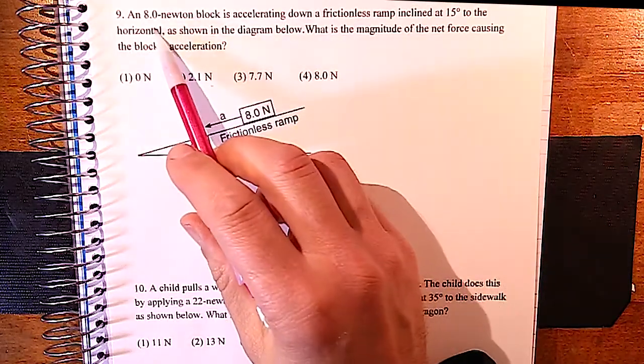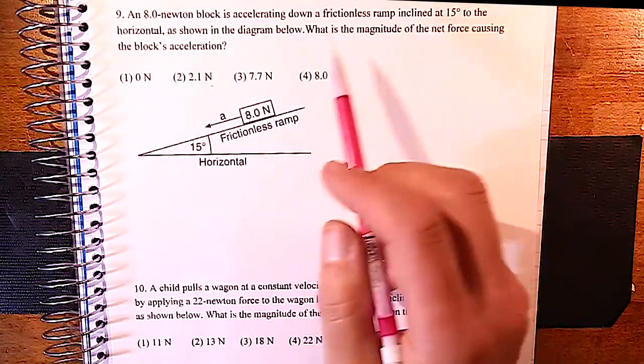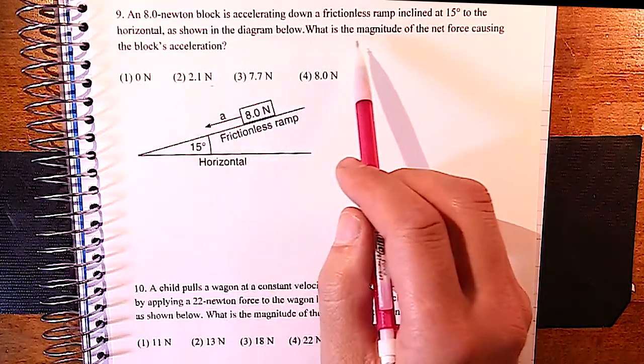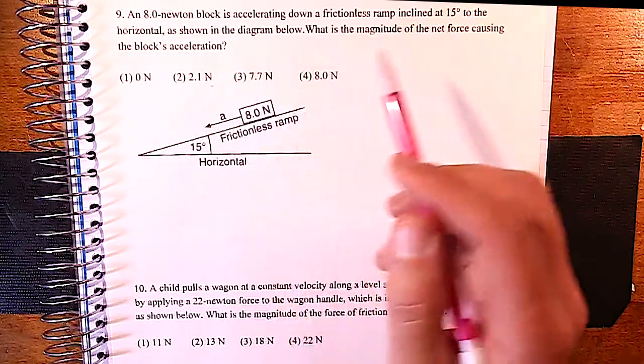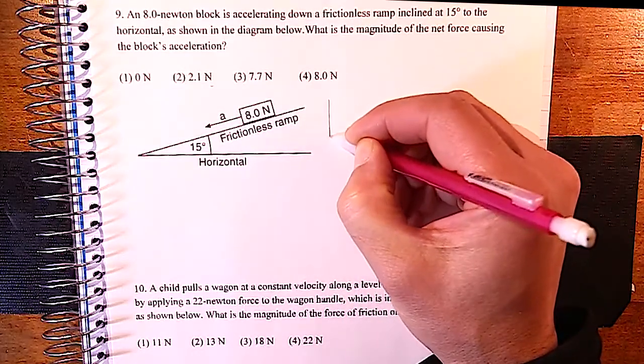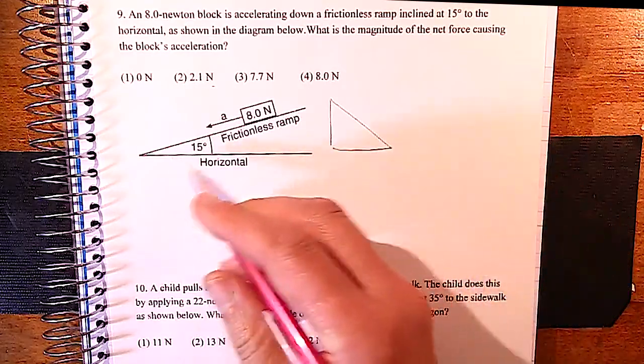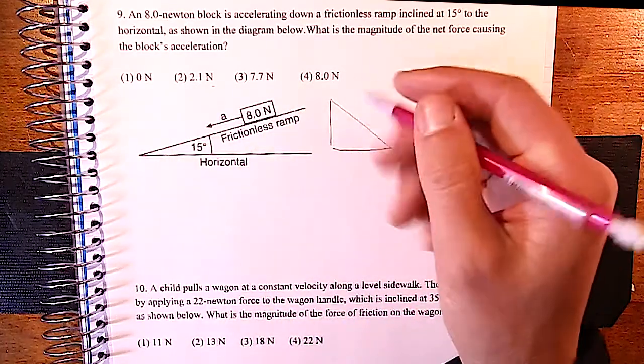Okay, we have an 8 Newton block accelerating down a frictionless ramp at 15 degrees. And it says, what's the magnitude of the net force causing the block's acceleration? So I'm just going to redraw this because I like doing these with the ramp this way. And it's the same answer, you just flip it.